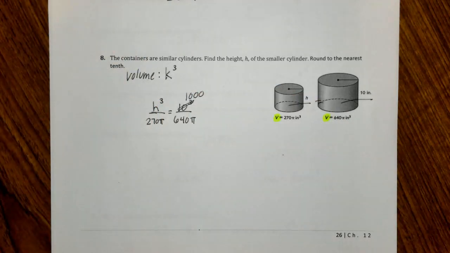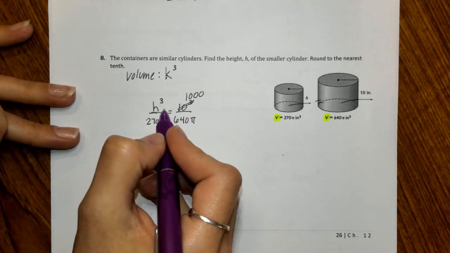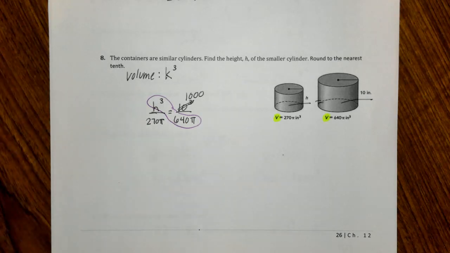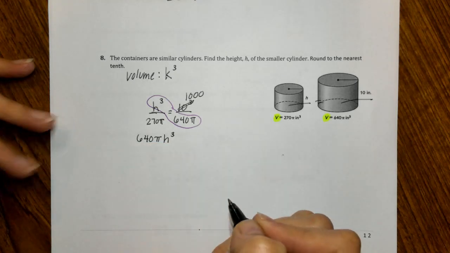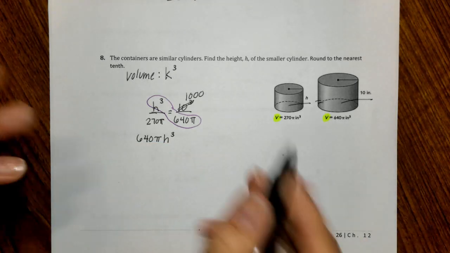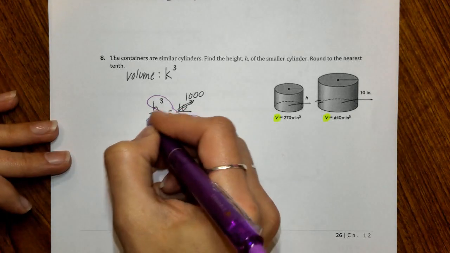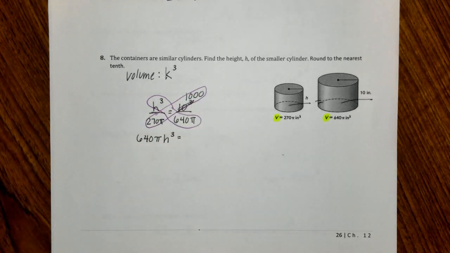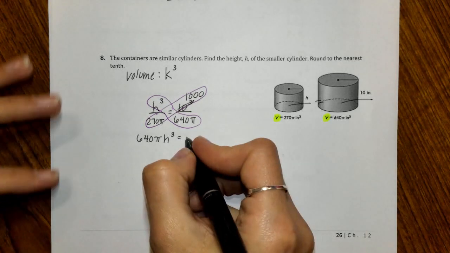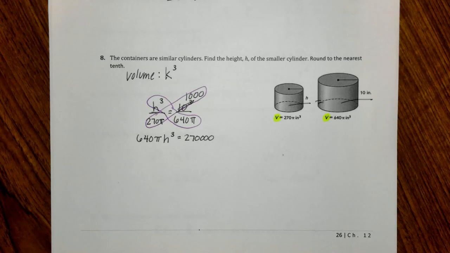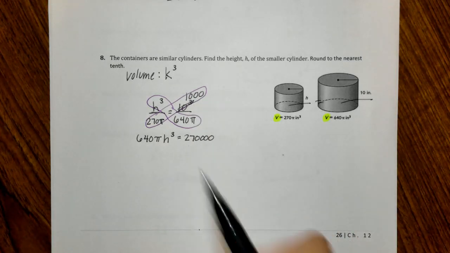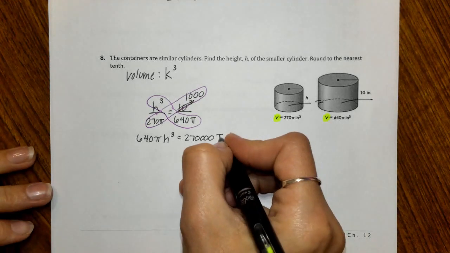So now what we'll do is we're going to keep everything exact in terms of pi until the very end. When we start cross multiplying here, we're going to have h cubed times 640 pi. So we'll just put down 640 pi h cubed. Please don't forget the 3, and don't forget it is a 3. Now we cross multiply the other cross product here. We're just going to do 270 times 1,000, and we're going to keep that pi symbol on there. The 270 times 1,000 is going to come out to 270,000, and throw that pi symbol.